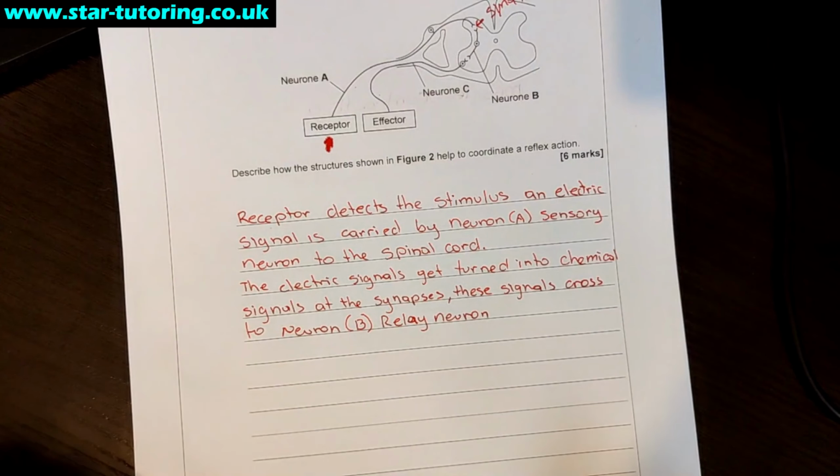So once the signals have gone to the relay neuron, it will pass them on to the motor neuron or neuron C.